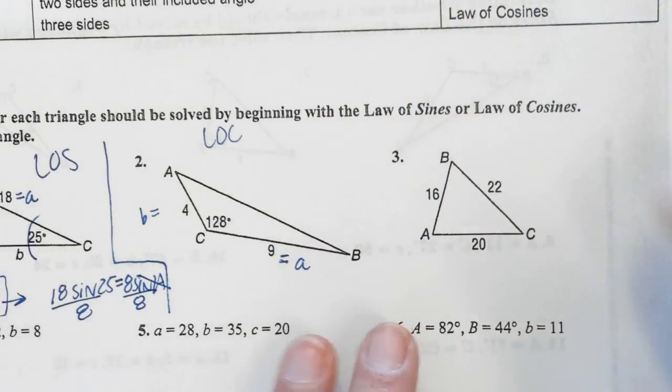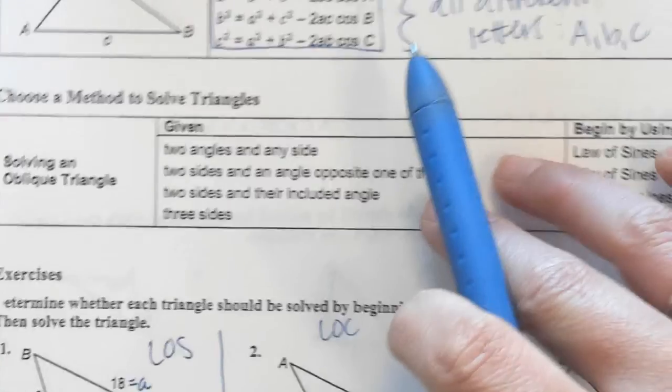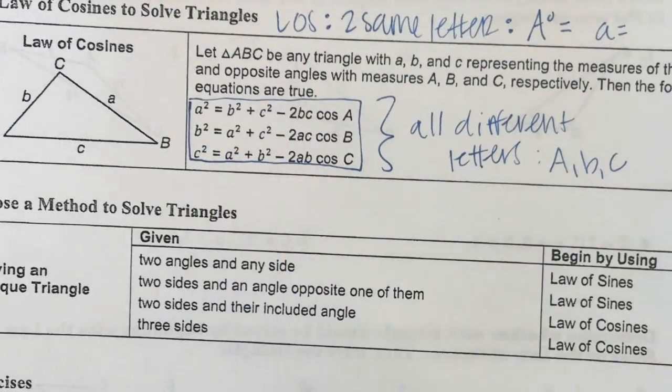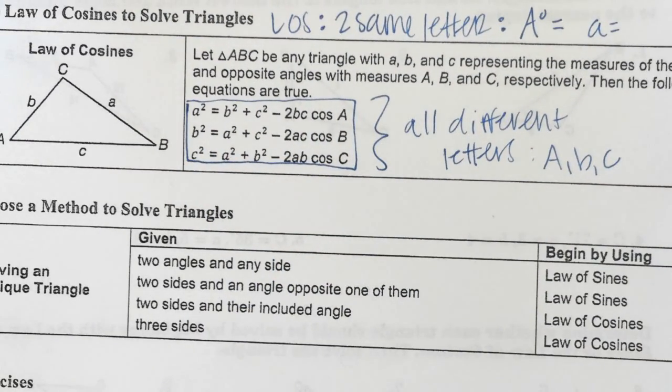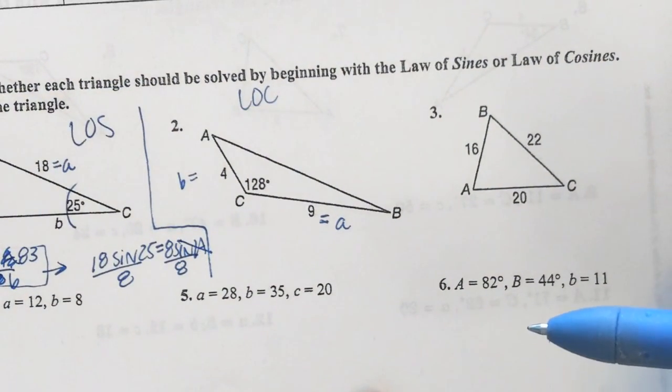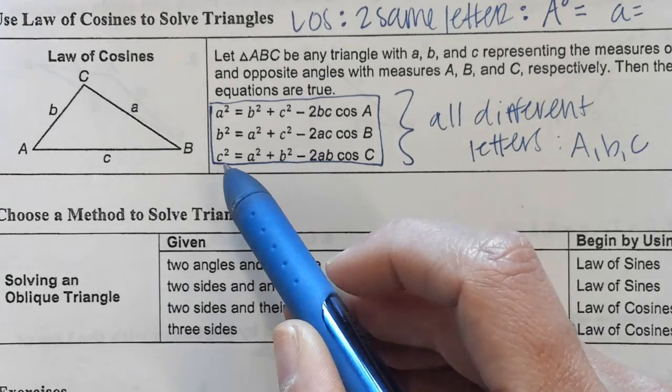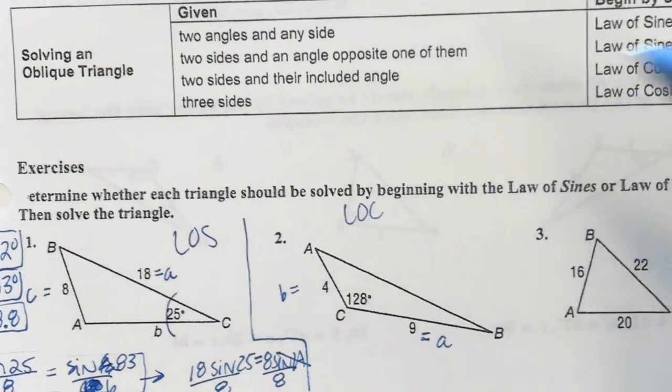Okay? Now, there's 3 different formulas. There's one with a squared, b squared, and c squared. How do you know which formula to use? You look at what angle you're given. We're given angle what? So we're going to use c squared. So again, the angle we're given is c, we're going to use c squared. So let's go ahead and set that up, and I would write it up here so we'll have some room.